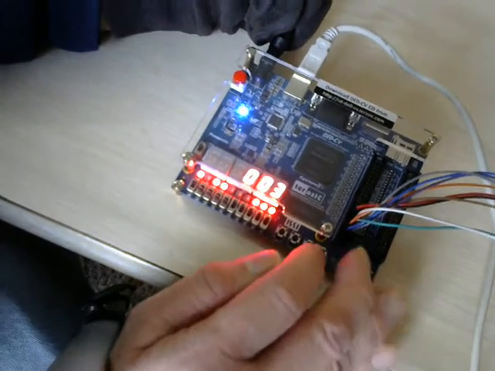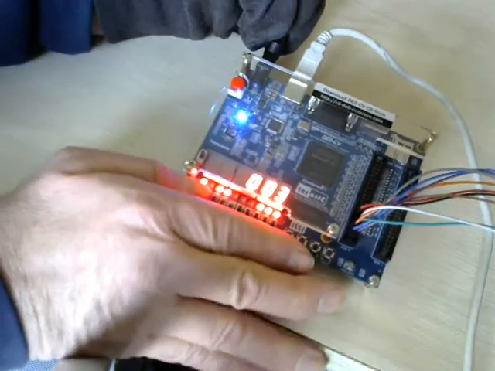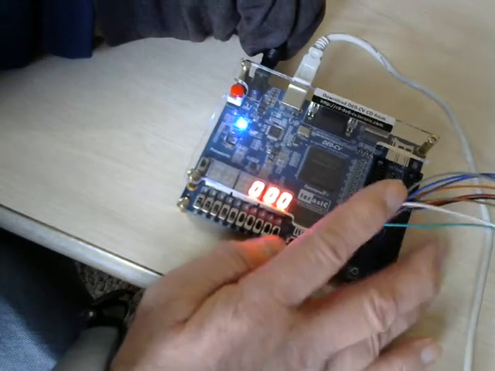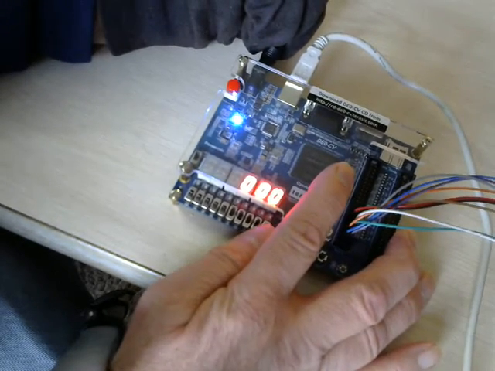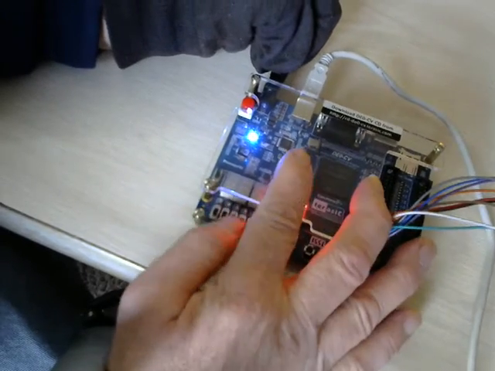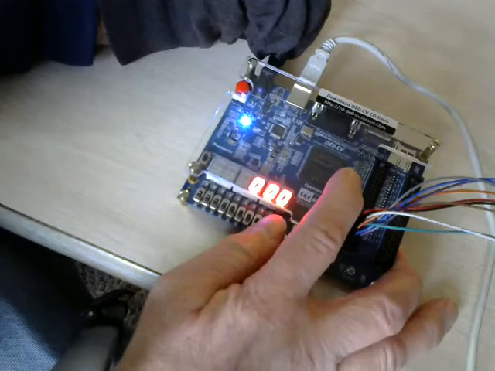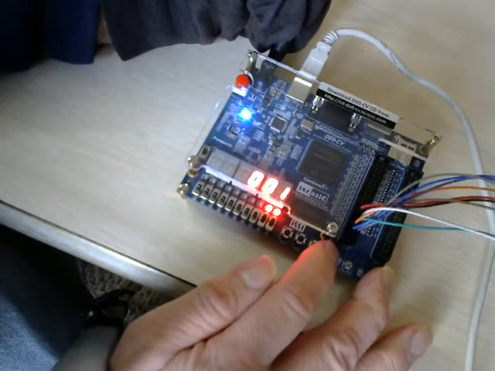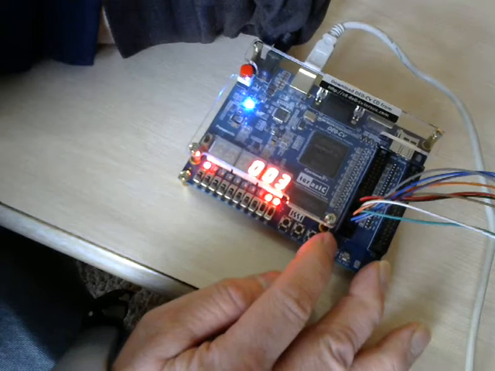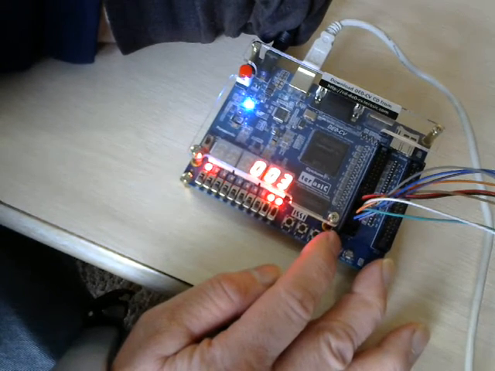All right. Once again, we'll reset. We'll enter 011. Okay, 011 clock, and we do get a detection on 011.